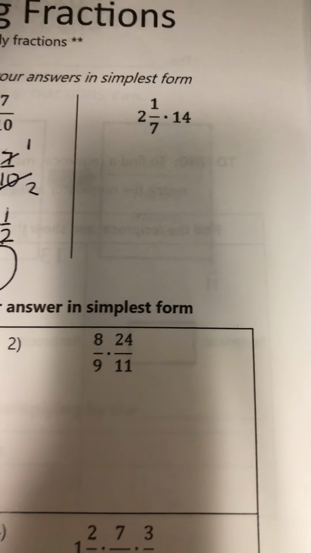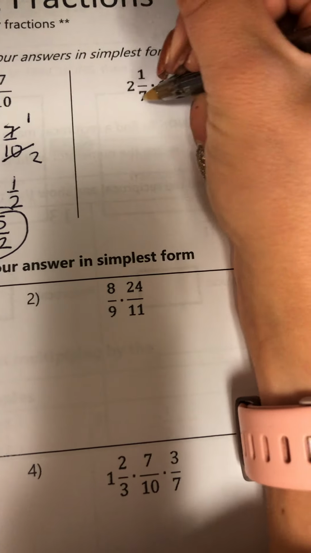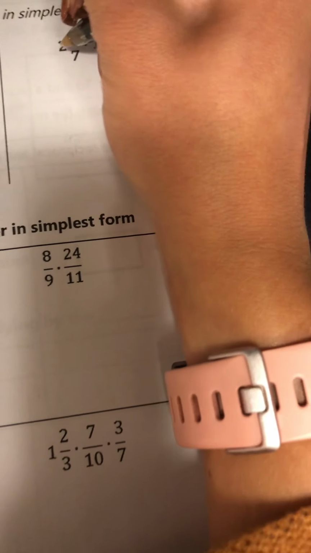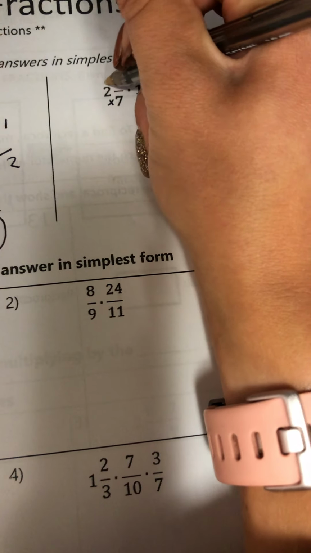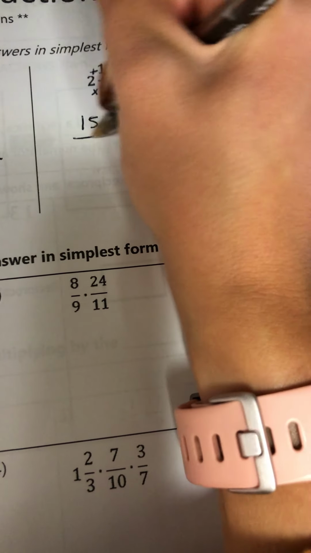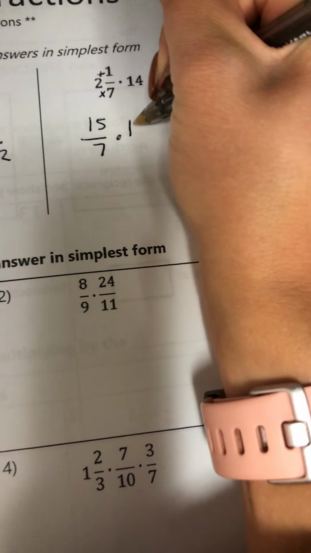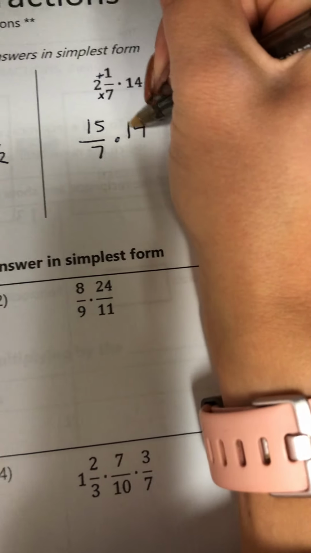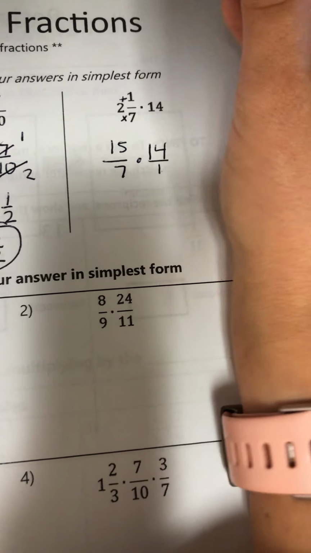Okay. My next one is 2 and 1/7. Again, I am going to change this mixed number into an improper fraction. So 7 times 2 is 14, plus 1 is 15. So I have 15 over 7, and that 14 comes down. Now, any whole number is technically over 1 because 14 divided by 1 is still 14, so it maintains its identity.